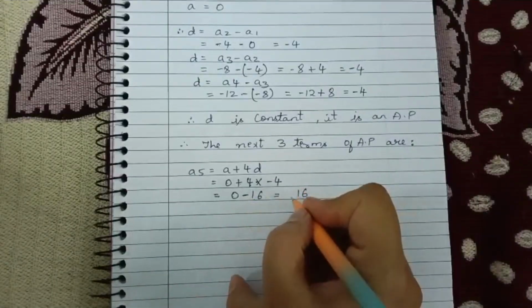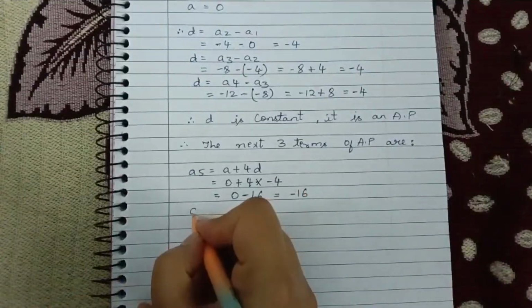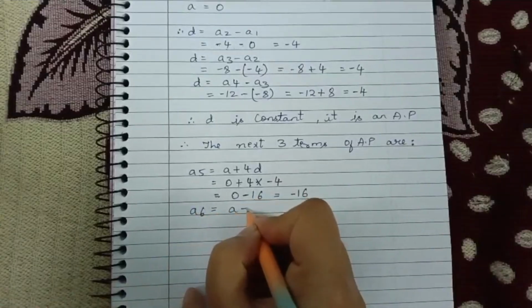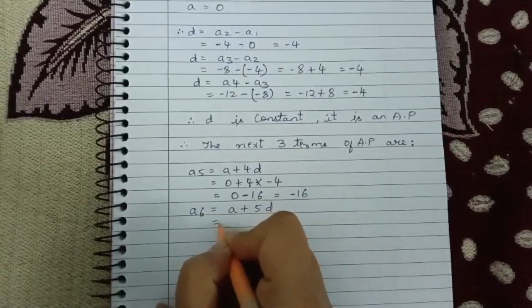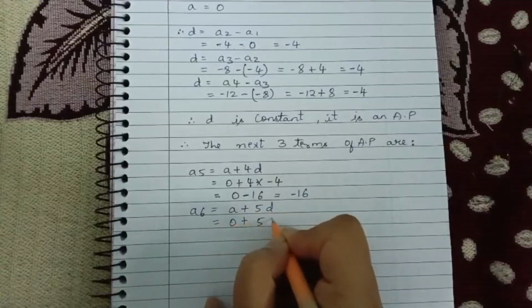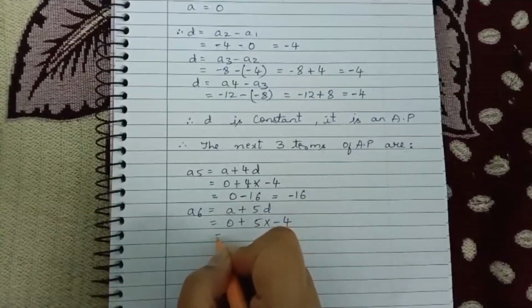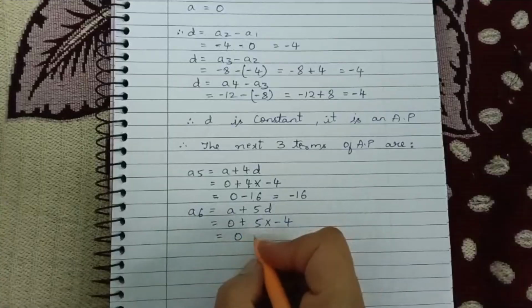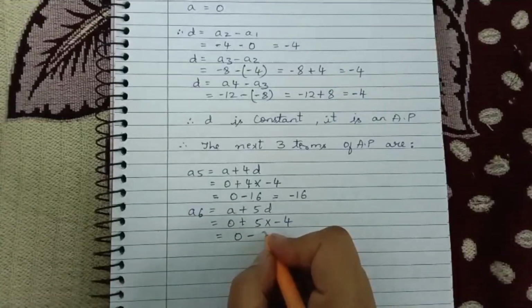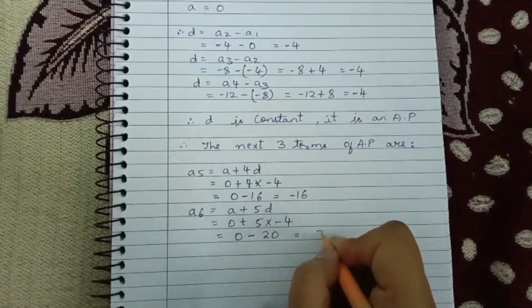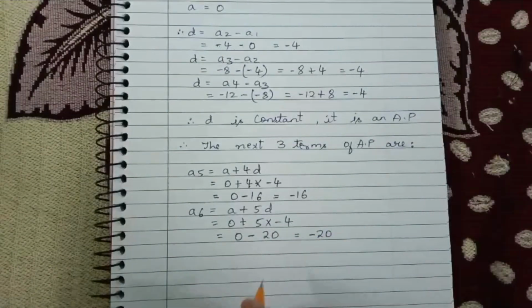And 16 is greater digit, so minus I will take over here. A6, A plus 5D, 0 plus 5 into minus 4. 0 plus into minus is minus, 5 4s are 20. So minus 20.